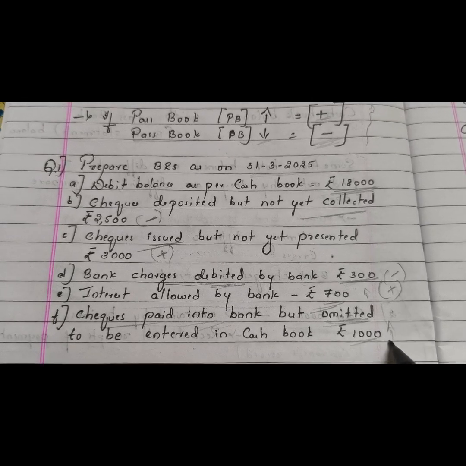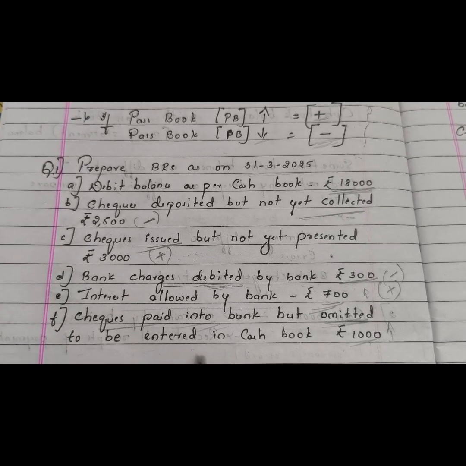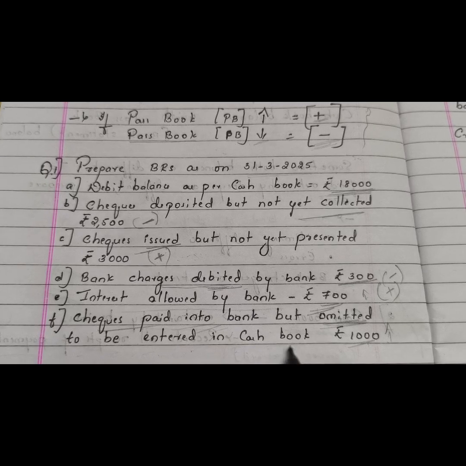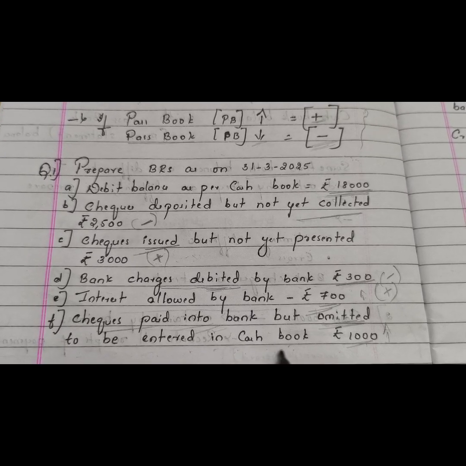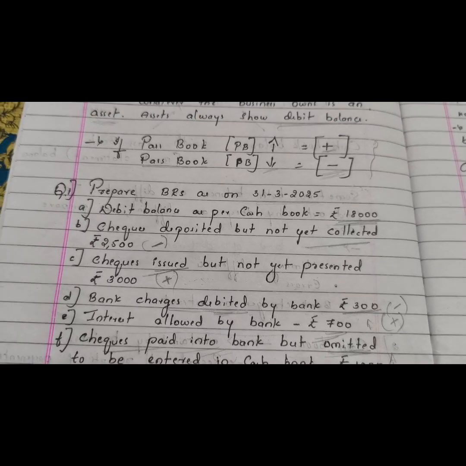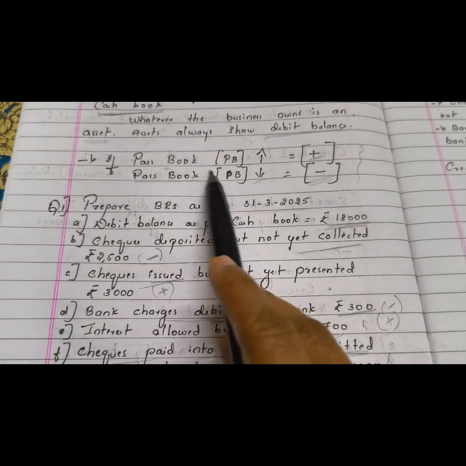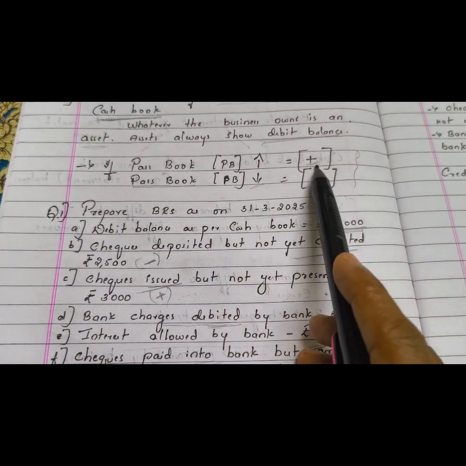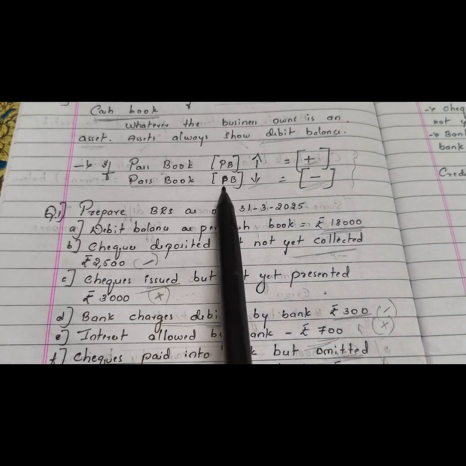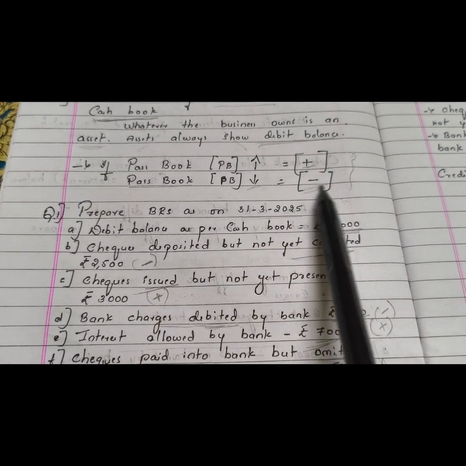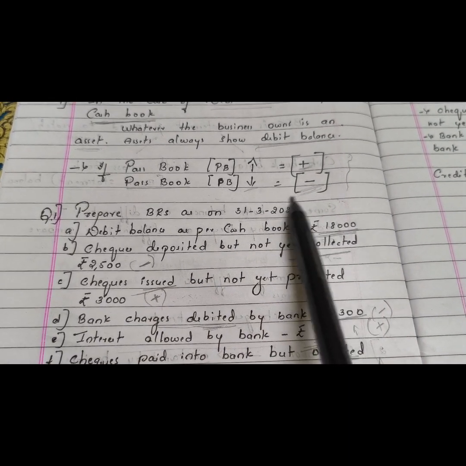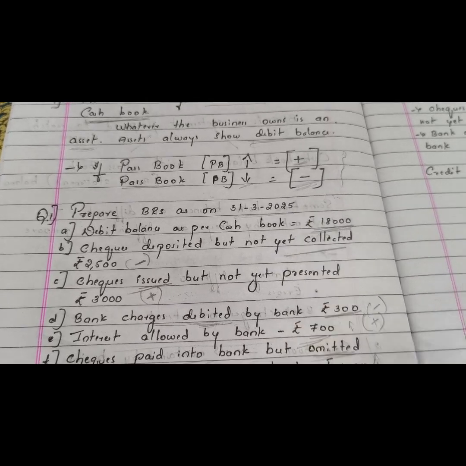The bank account has been increased, but the cash book has missed recording it. So what is the rule you have to keep in mind? If the passbook, that is the bank balance, increases, you have to add, and if the bank balance decreases, you have to put the transaction under minus.